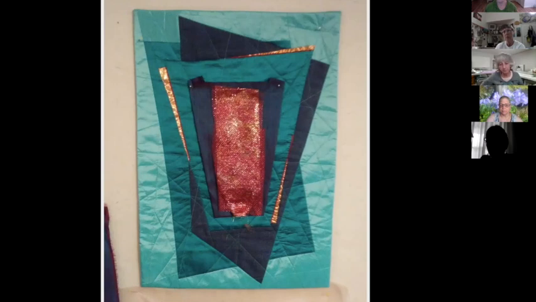Anybody else? I do like the copper lines. I think that accent pulls your eye right there, from the border into that section. That's what I like most about this piece. I would say that the layering of the blues and the teals is very nice with the different directions.